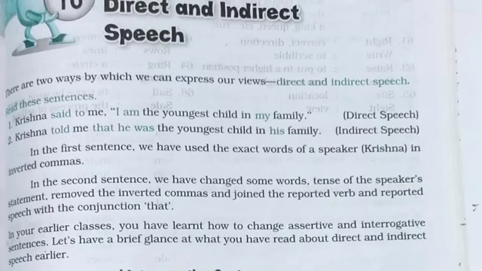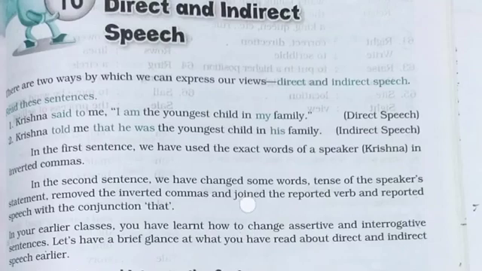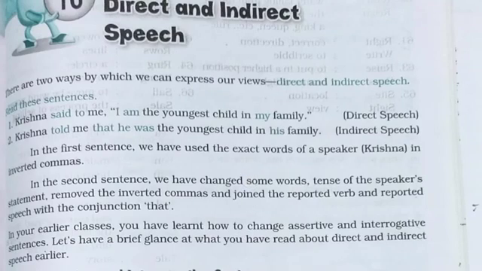So that is the direct way of communication. How? Krishna said to me, "I am." So Krishna's exact words we are putting here. Now the second example: Krishna told me that he was. Now we are indirect. We are saying that Krishna told me that he was, not I was. So it is indirect.